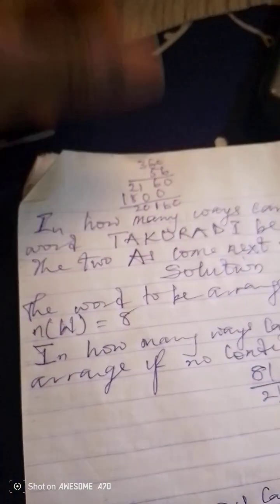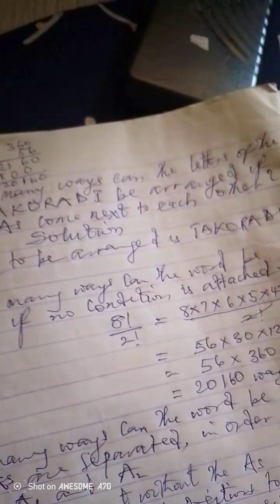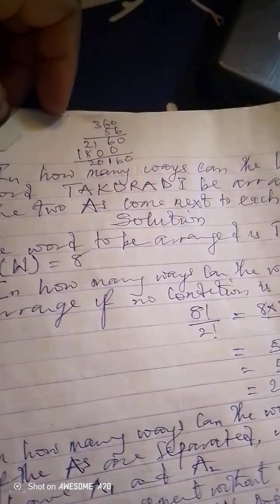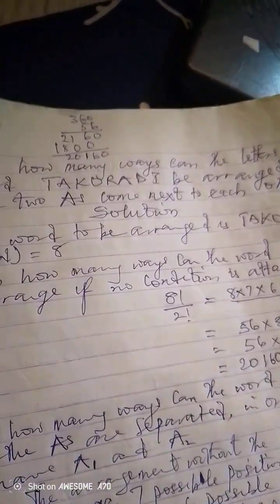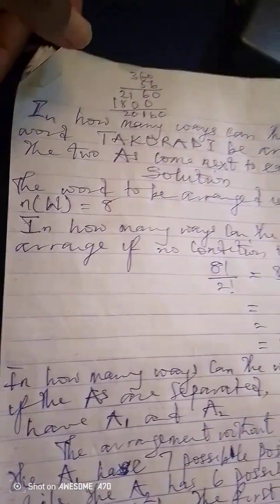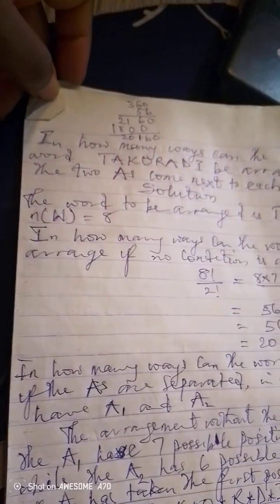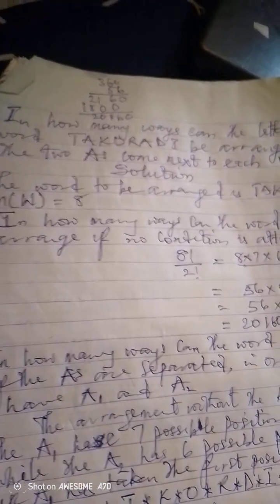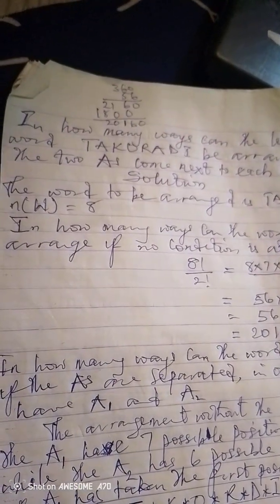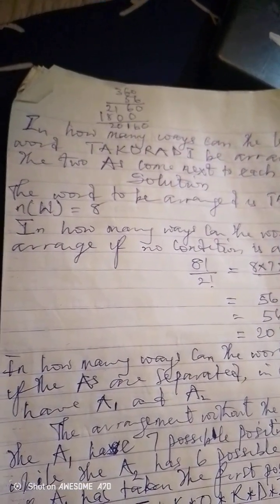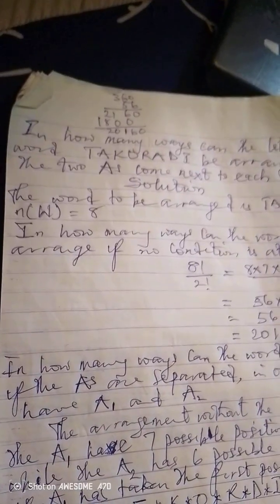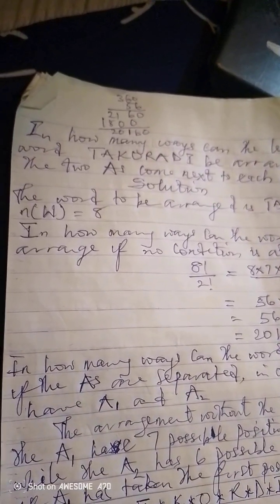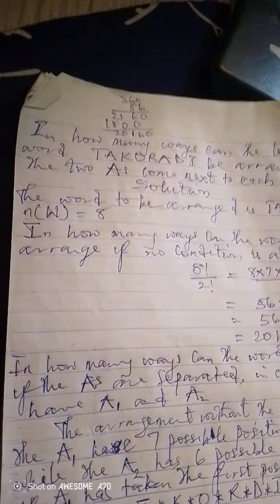Now here comes the solution. The word to be arranged is Takoradi. Takoradi has 8 letters, so the cardinality of the word is 8. The cardinality simply means the number of elements or letters that make up the word Takoradi. So the cardinality of the word, that is N of W, is 8.